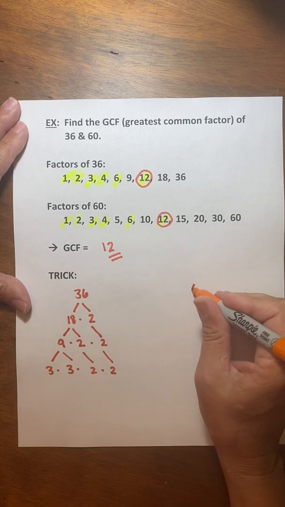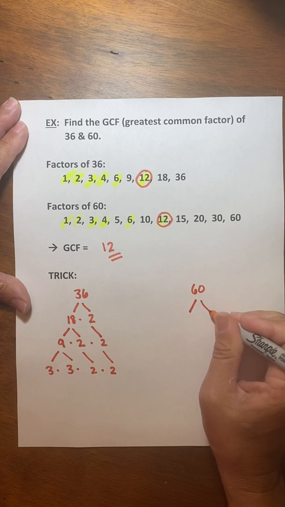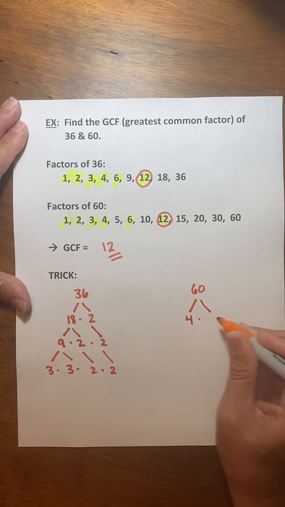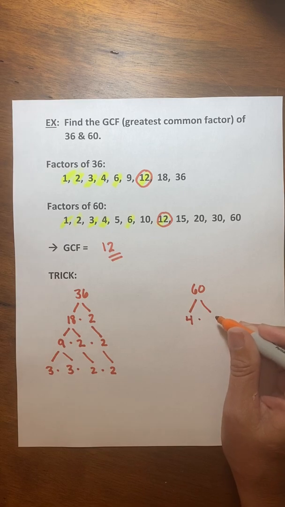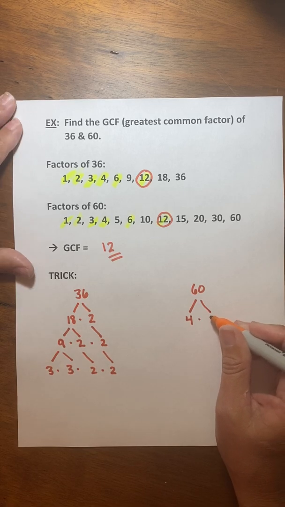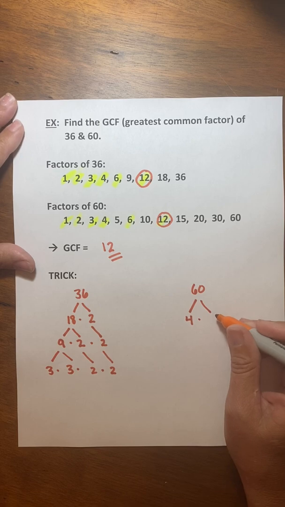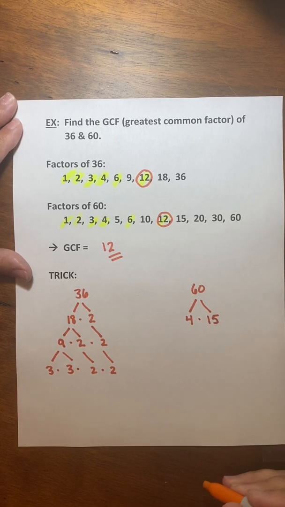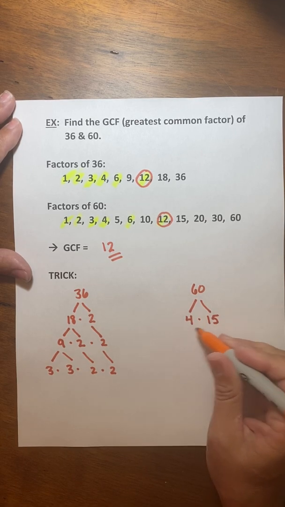Now let's do this for 60. You can start with any 2 numbers. I'm going to do 4 and 15. Don't do 60 and 1, because then you're right back where you started. Make sure your first factor is at least bigger than 1. If it's prime, then it won't be able to be broken down any further. So 4 times 15. And then ask yourself, can these be broken down further?